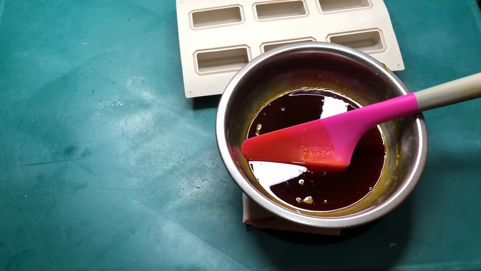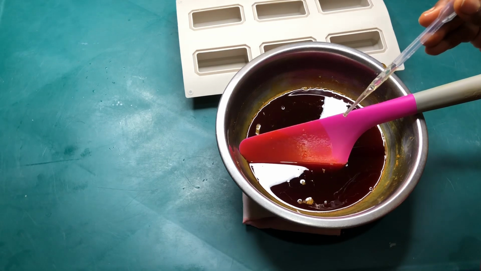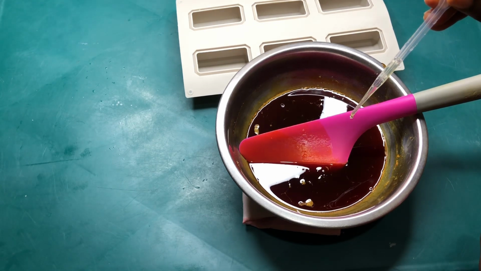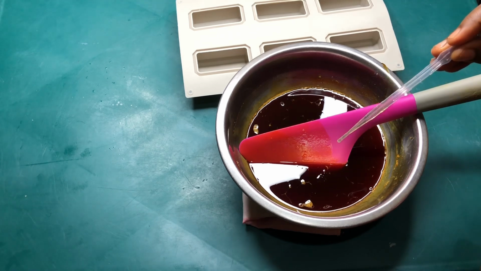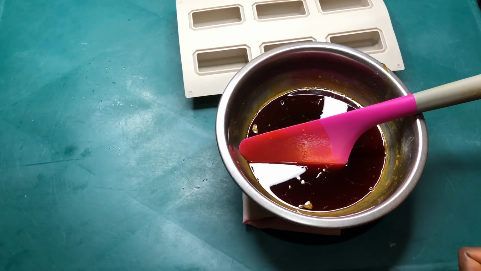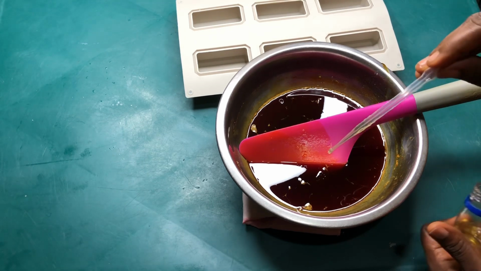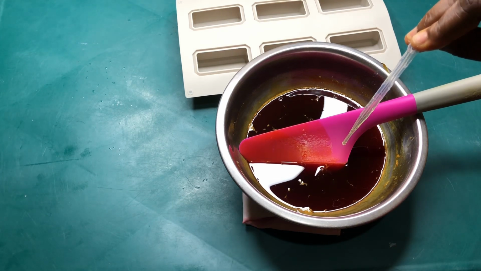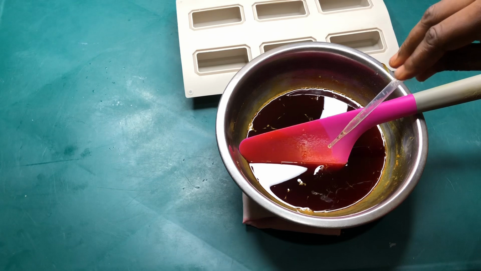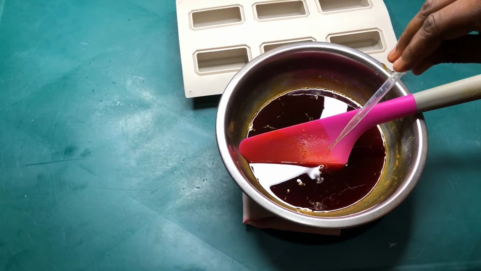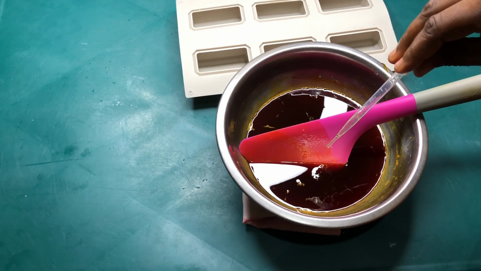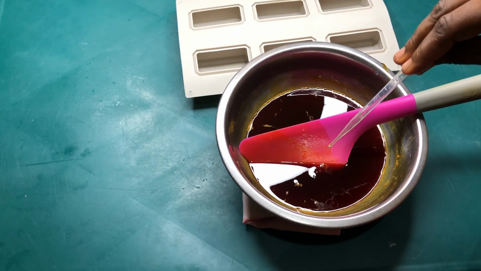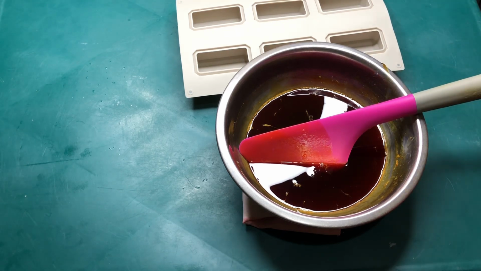So always do a patch test on your skin, and then you can go in with your fragrance and also vitamin E oil if you want to add. The fragrance is optional. If you can't use your soap without fragrance, please do add. For the other persons that want to make it without fragrance, you can also do that, and then you add in some vitamin E oil, stir everything together, and pour it into your mold.